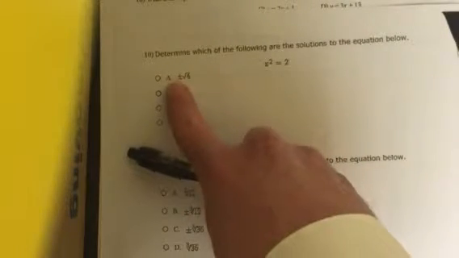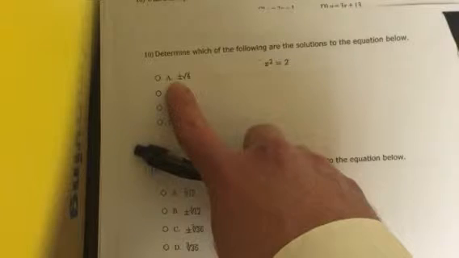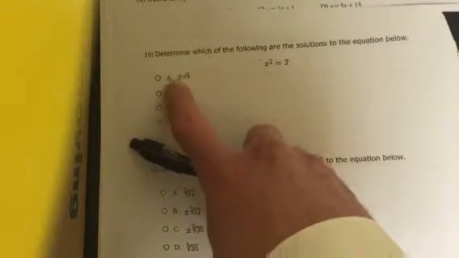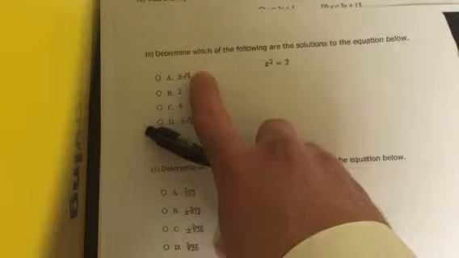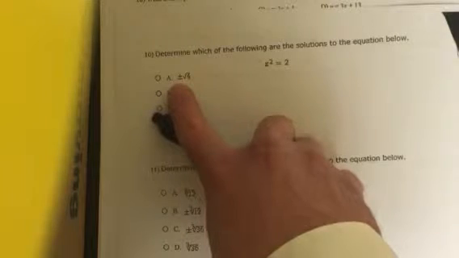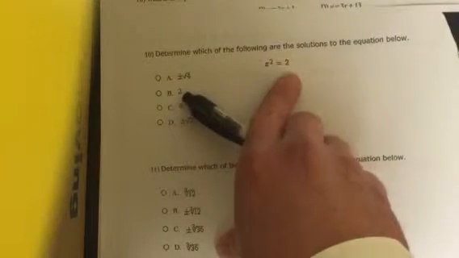Now, that plus-minus is there. What you need to understand is that when you square a number, the square root of 4 or negative square root of 4, the negatives cancel and it's still positive. So that's why you have a positive and a negative, because of the rules. 2 negatives cancel to become a positive, and 2 positives stay positive. So the answer is A.